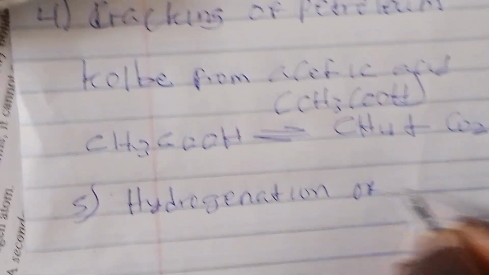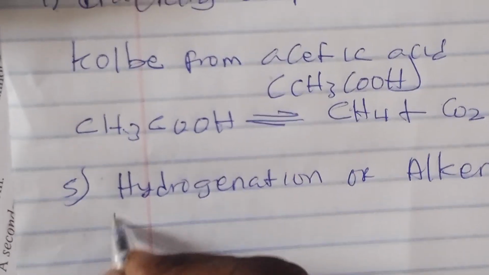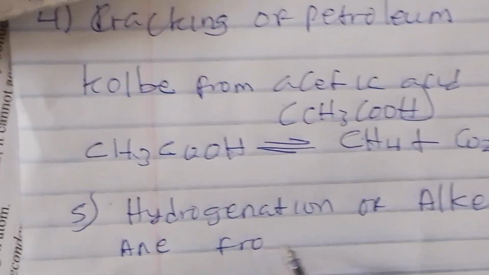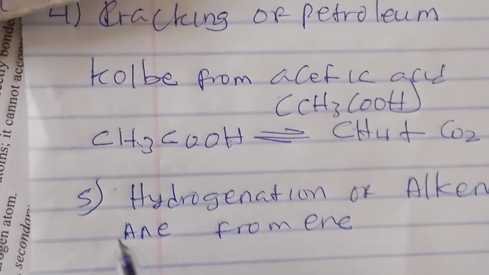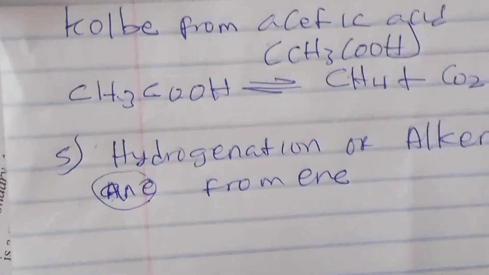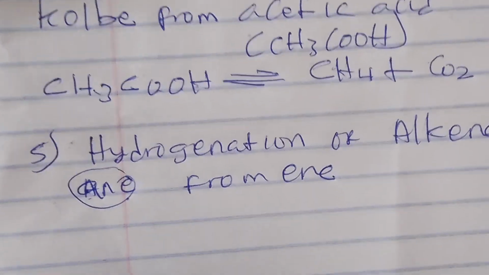Hydrogenation of what? Of alkene. I want to prepare alkane from alkene. So what do you do? You are going to add hydrogen to the alkene.